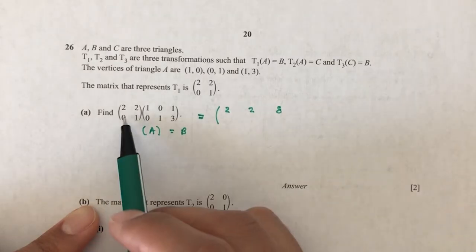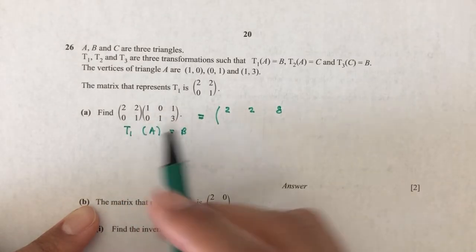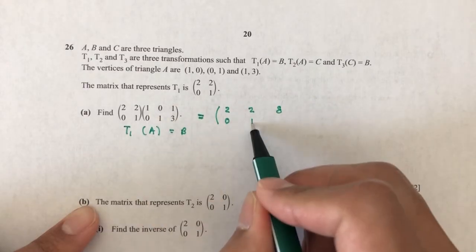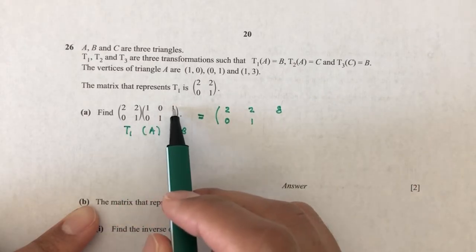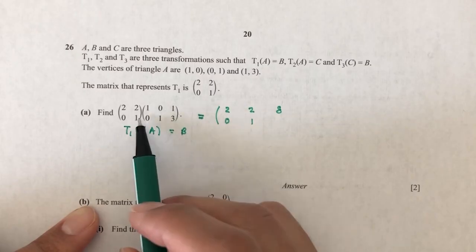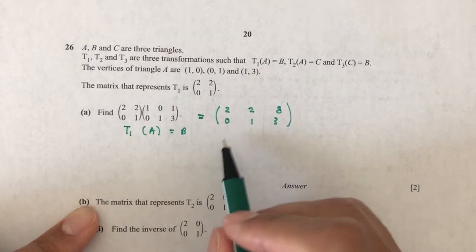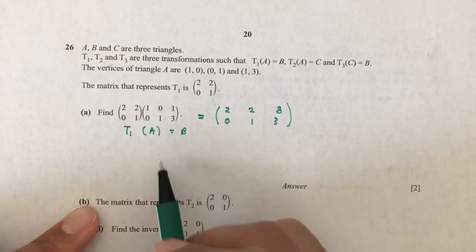So 0 times 1 is 0, 1 times 0 is 0. 0 times 0 is 0, 1 times 1 is 1. 0 times 1 is 0, plus 1 times 3 is 3. So these are the vertices of B, and this is the answer for part A.